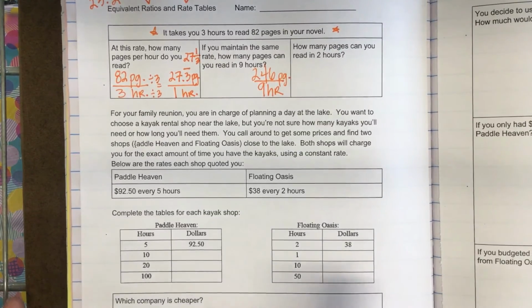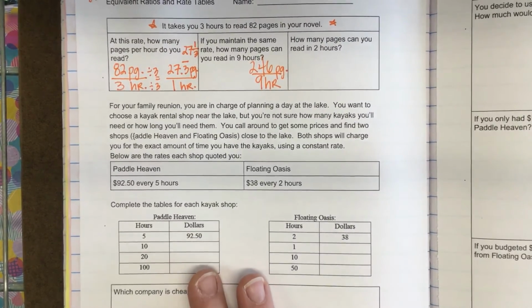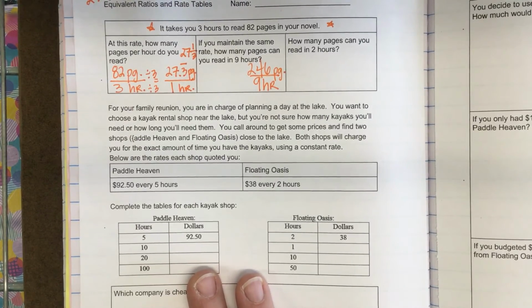So there are a couple of ways, and that's the great thing about proportions. You can pick the way that you want to get there.